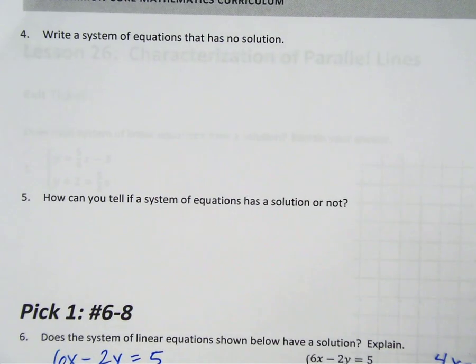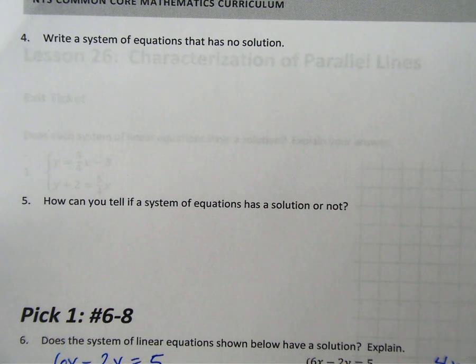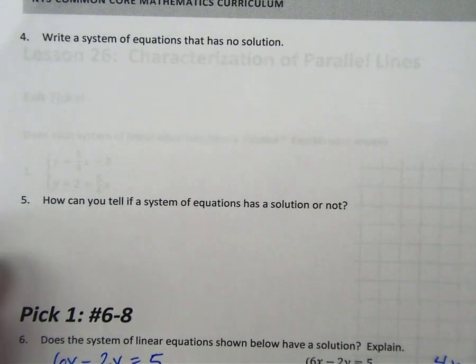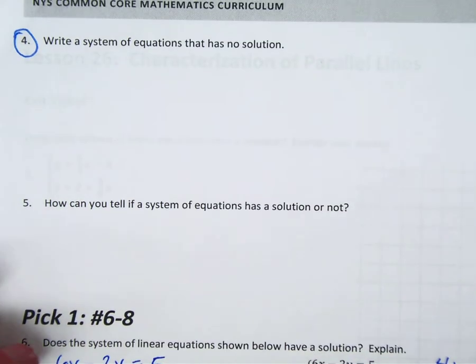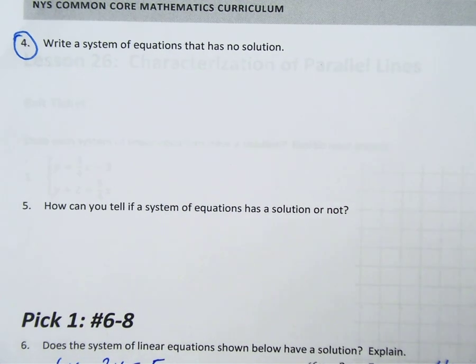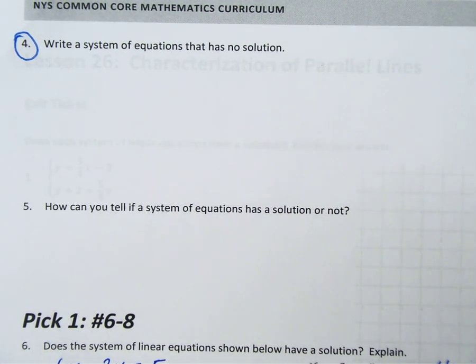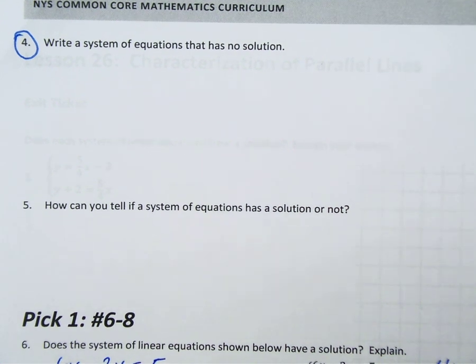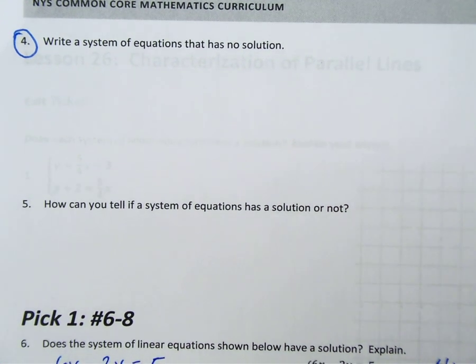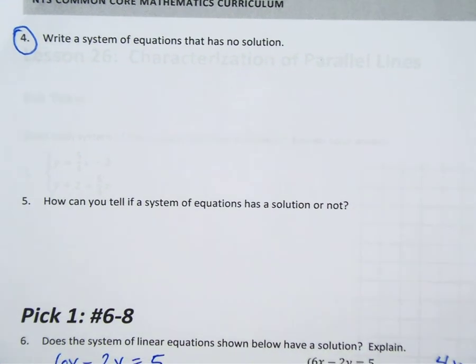Okay, so now we are on this last page. And although it might look intimidating, this is totally doable. So number 4 says write a system of equations that has no solution. Wait, I've never written a system of equations before. Wait, I don't know what it should look like. Wait, I don't know what it means by no solution. You do. Look back at the last 3 pages that we have done.